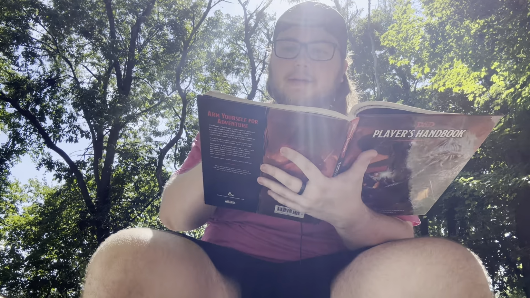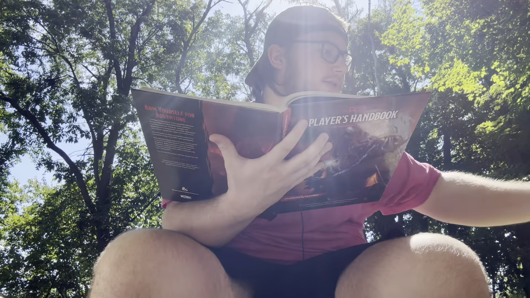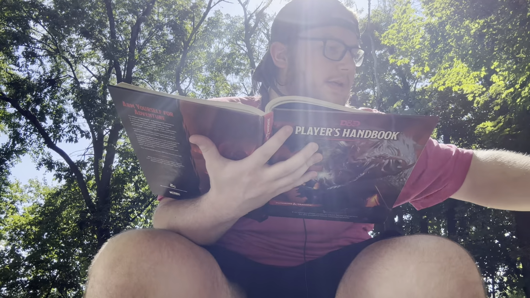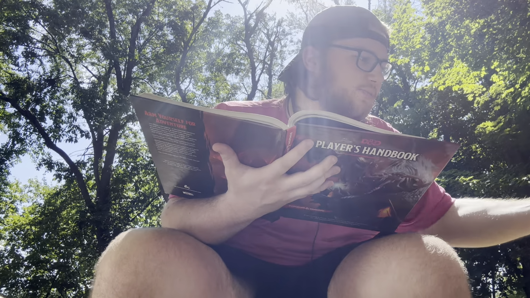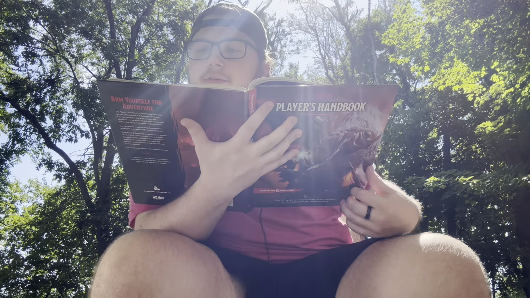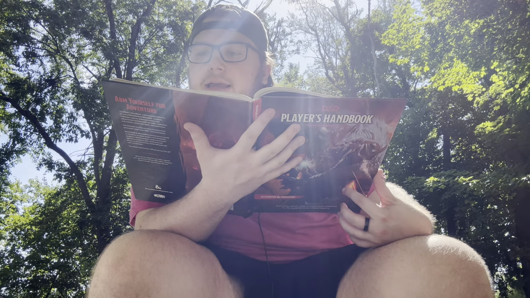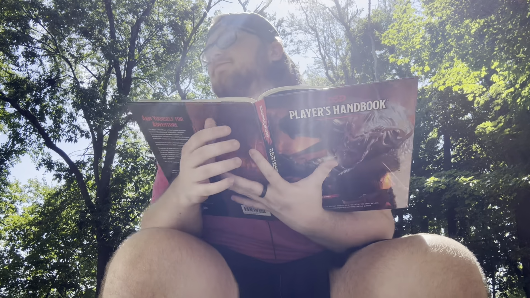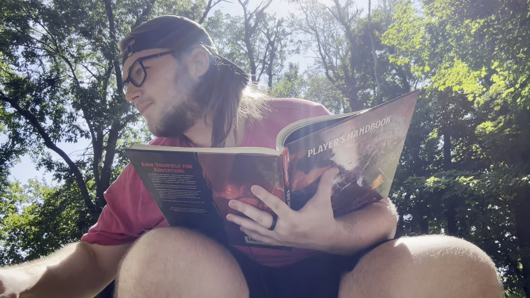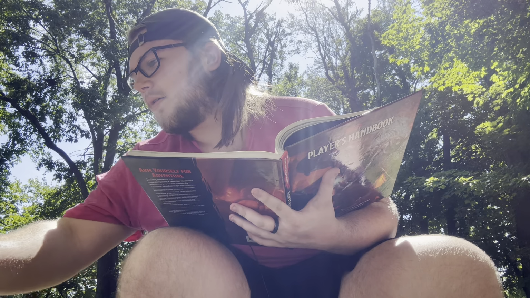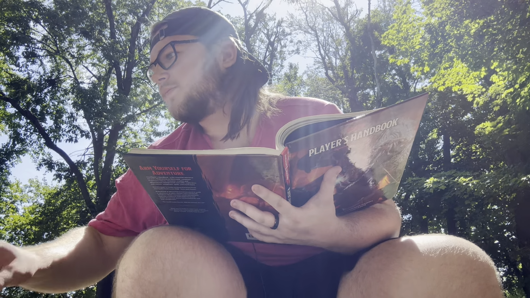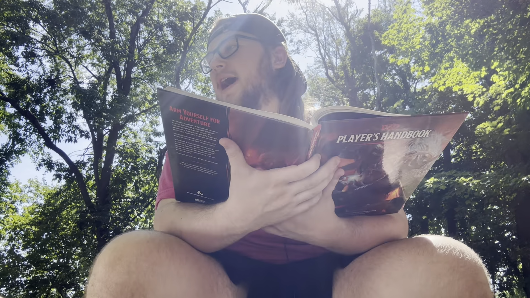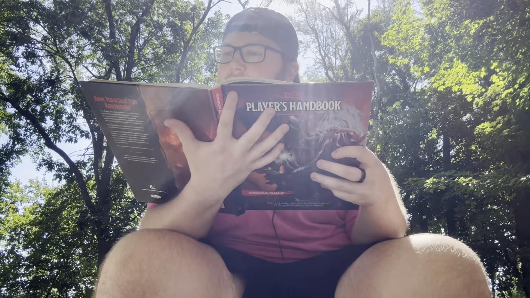So I will be rolling for personality trait. That one is a D8. I'm going to roll because it has presets in here. 5. I eat like a pig and have bad manners. Fun. So this half-elf druid eats like a pig and has bad manners.